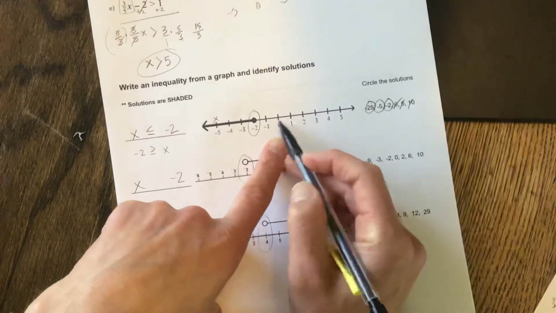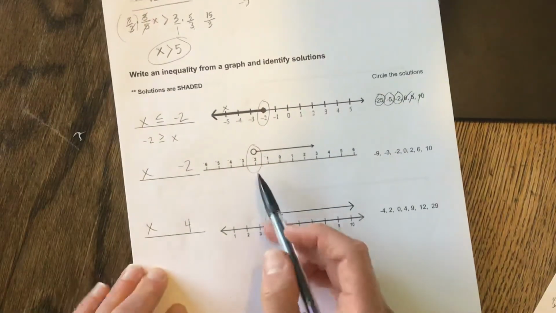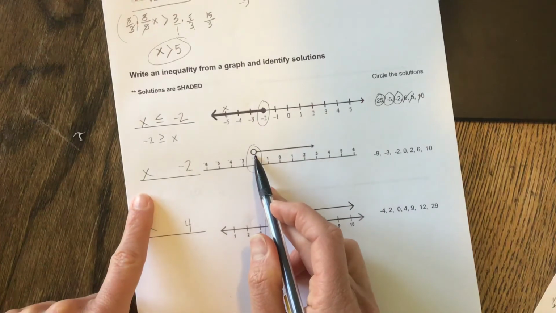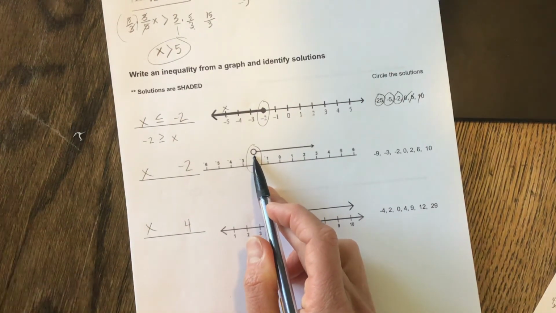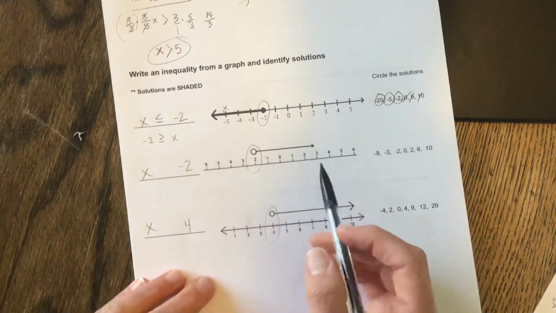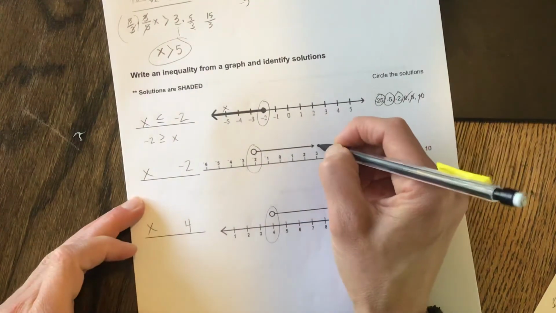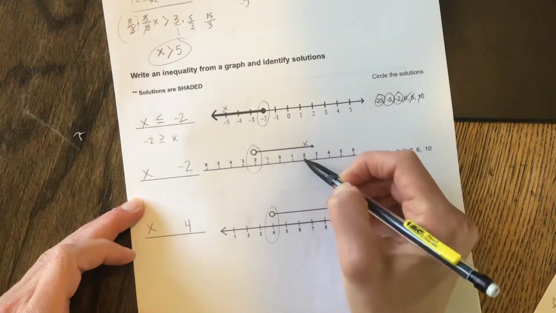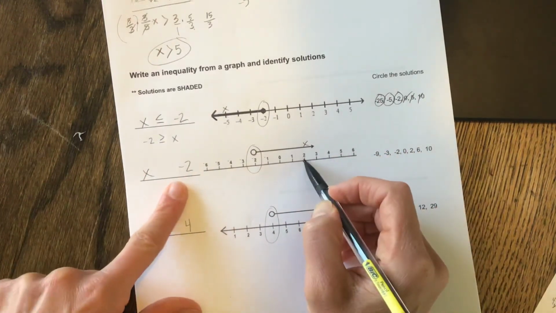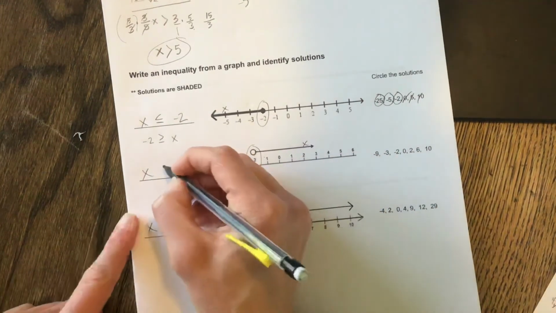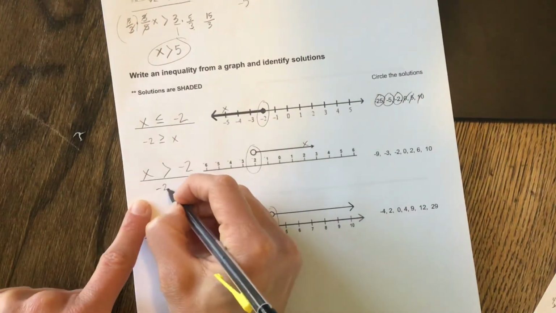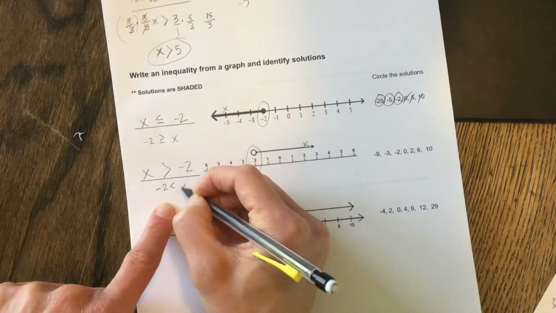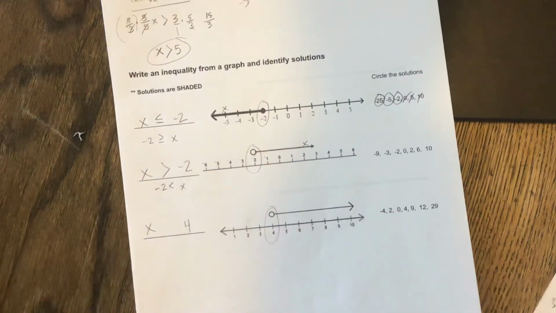None of these are. They're not shaded. Okay, right here, since this is open, that is not included. That means it's not going to have that equal to sign. It's just going to be either greater than or less than. And I'd like you to say that this number right there is an x, 2. Is 2 greater than or is 2 less than? 2 is greater than. X is less than in this case. Now, if you wrote it backwards, it would be -2 is less than x. Either way, you're eating the x, pointing to -2.